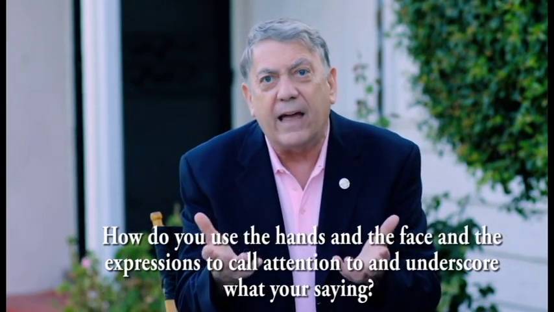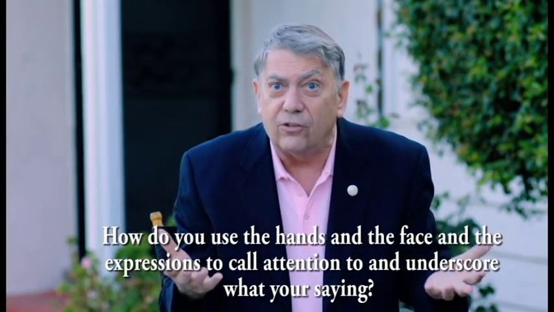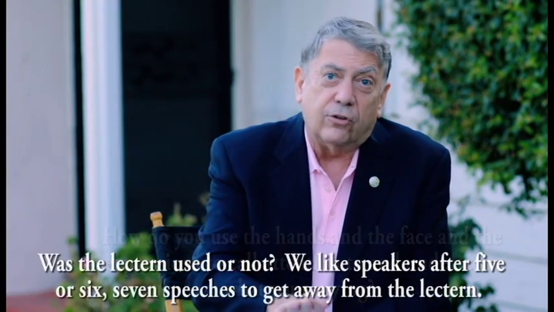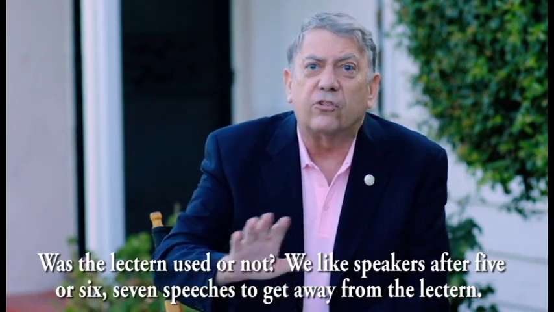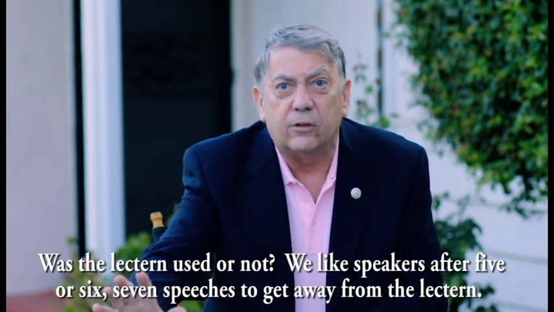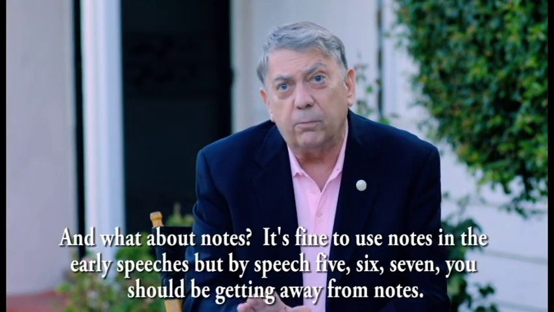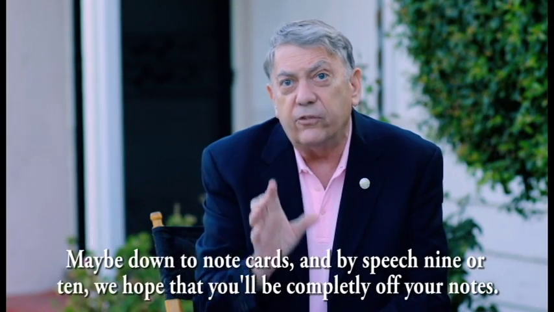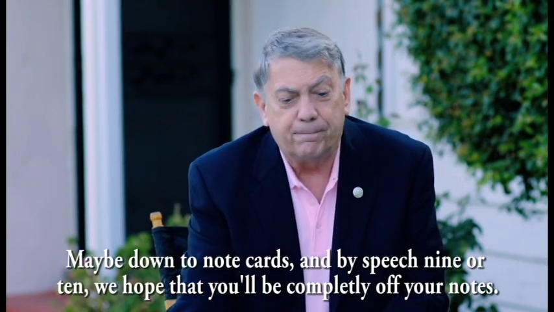How do you use the hands and the face and the expressions to call attention to and underscore what you're saying? Was the lectern used or not? We like speakers after 5 or 6, 7 speeches to be able to get away from the lectern. And what about notes? It's fine to use notes in the early speeches, but by speech 5, 6, 7, you should be getting away from notes, maybe down to note cards, and by speech 9 or 10, we hope that you'll be completely off your notes.